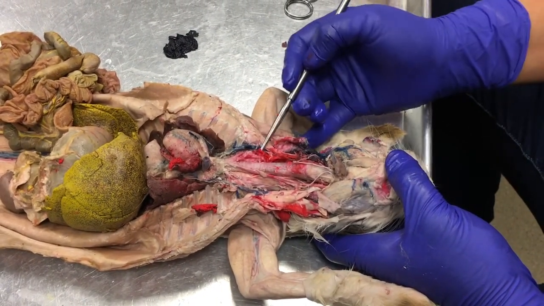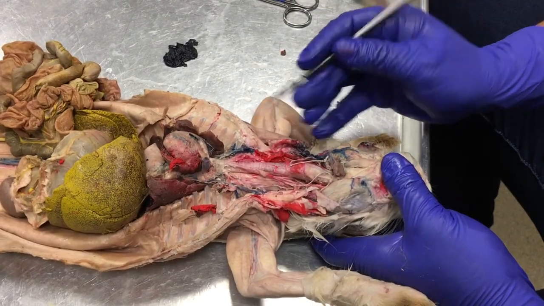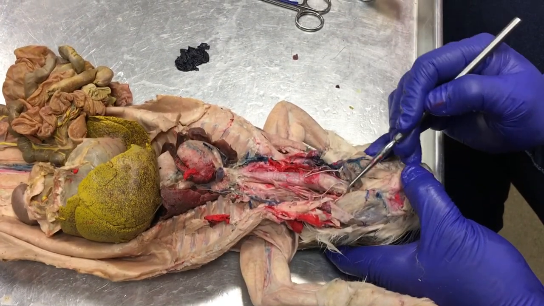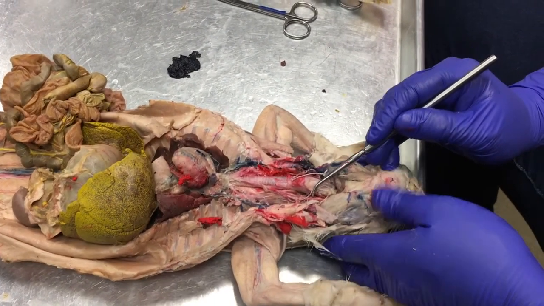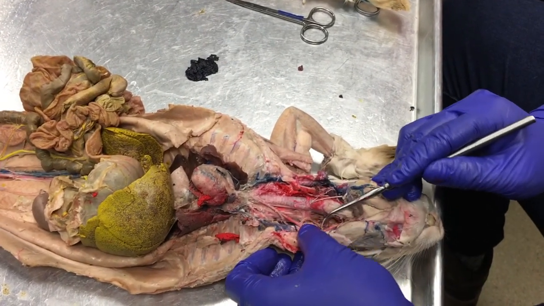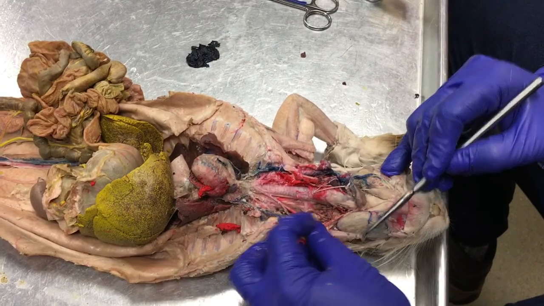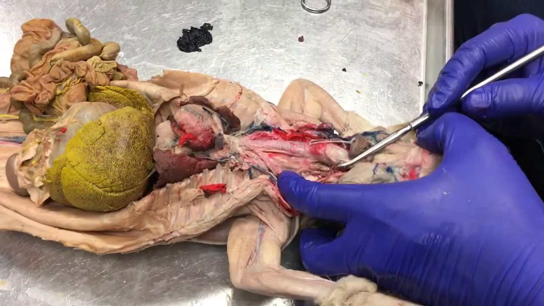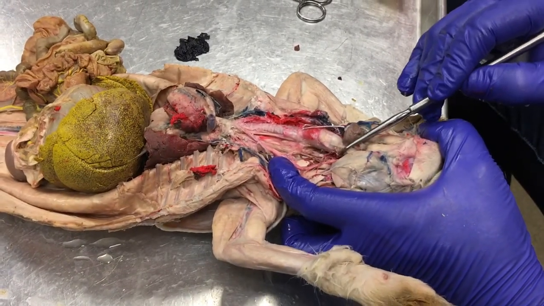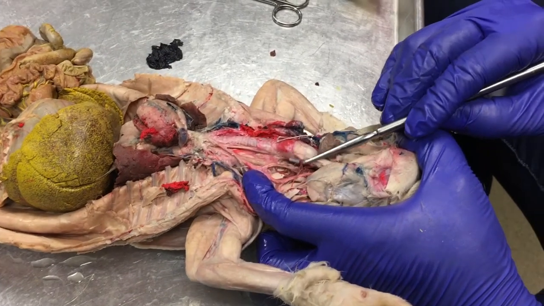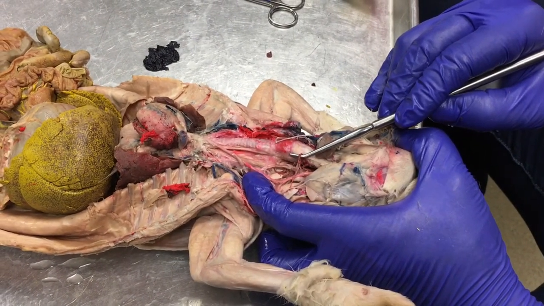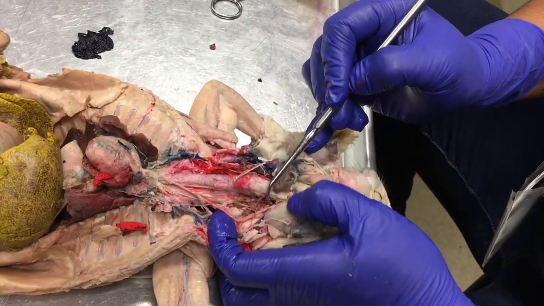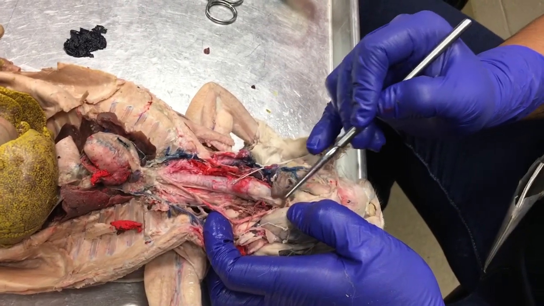Okay, so because the latex injection looks like it got a little out of control on the right side, I'm going to follow this left common carotid artery way up here to where the masseter muscle is, and I'm just going to bend this artery this way. And what I see is that there is a branch of this artery that's going deep and medial. So you see this pinky right here? This is the internal carotid artery, and the external carotid artery continues up into the anterior of the face.